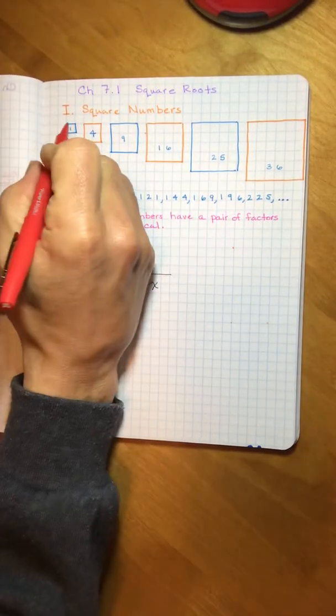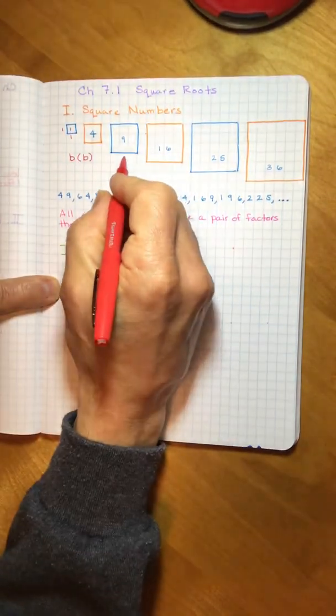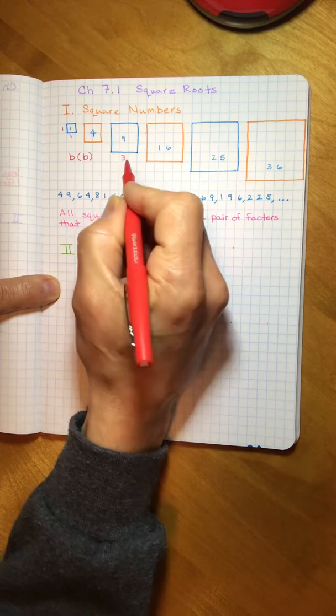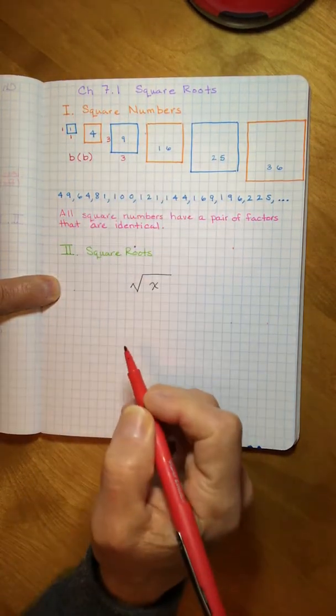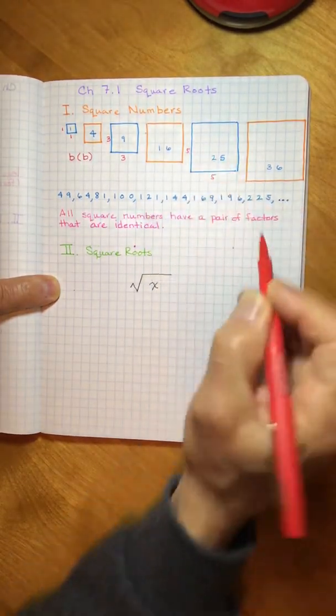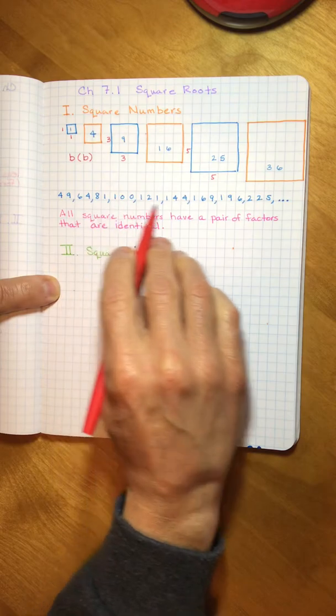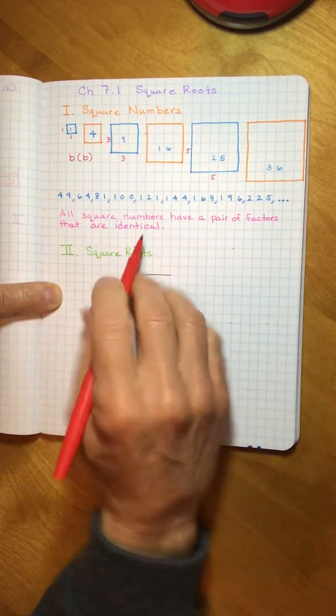Because what we're saying here is that 1 times 1 is 1. Over here, we're saying that the base of 3 is the same as this measure over here. 3 times 3 is 9. Over here, we're saying that 5 times 5 is 25. And that's the case with all these numbers. All square numbers have a pair of factors that are identical.